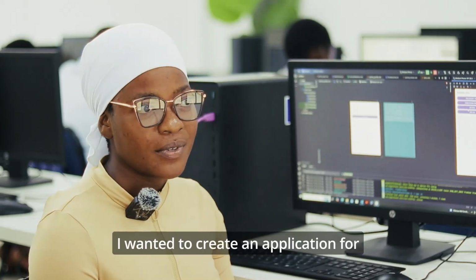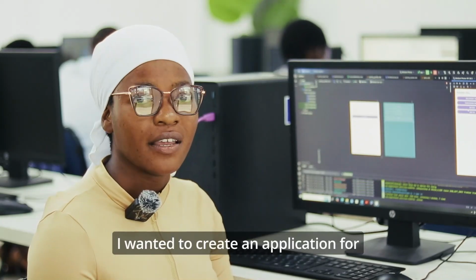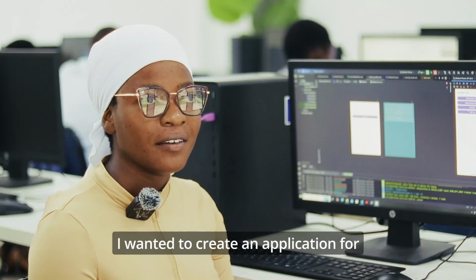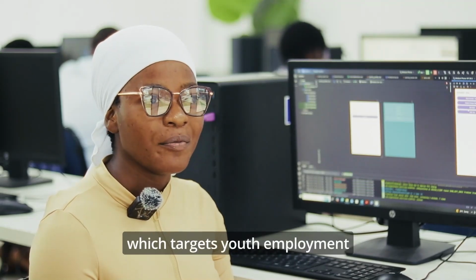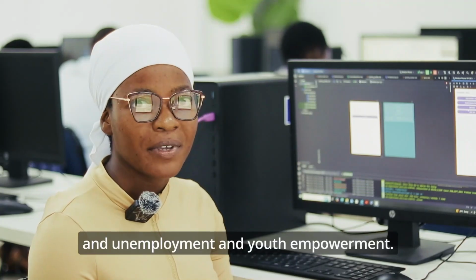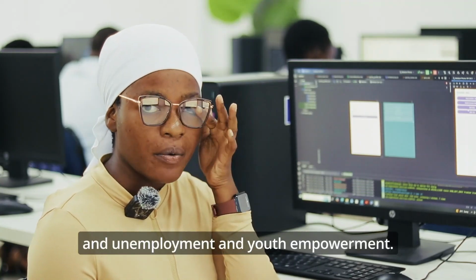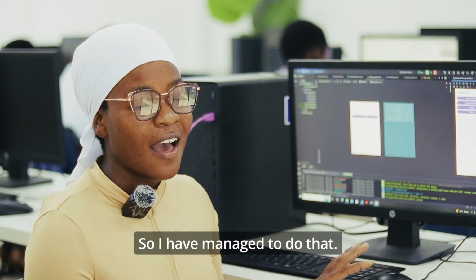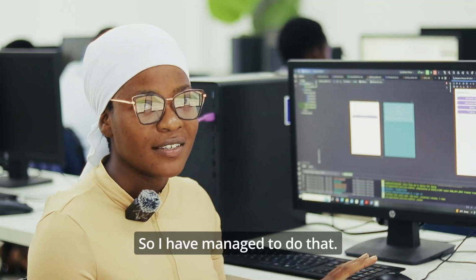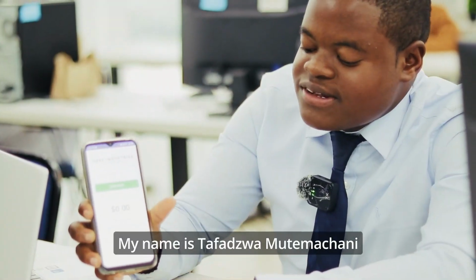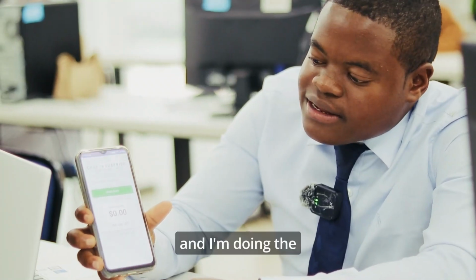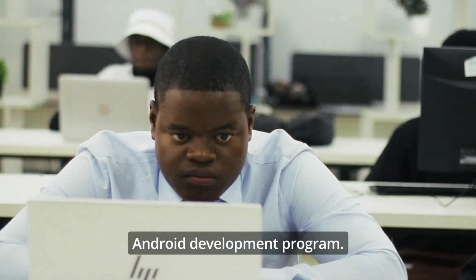I wanted to start to create an application which targets youth employment and unemployment and youth empowerment. I have managed to do that. My application is called Skilling. My name is Tavazwa Mtemaken, and I joined the Android App Development Program.